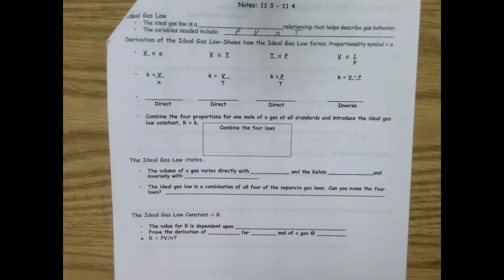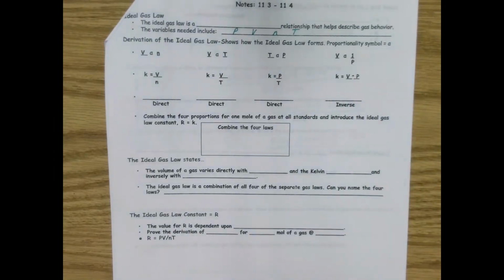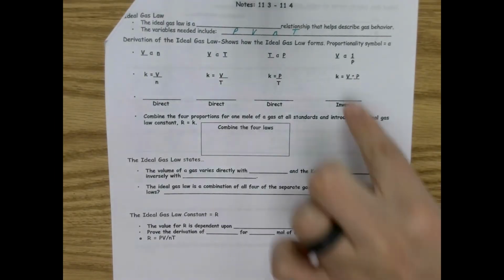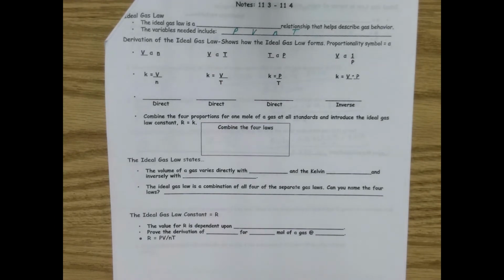Then we also remember Gay-Lussac's law that describes the relationship between pressure and temperature. Then finally, we need to look at Boyle's law. Boyle's law tells us there's an inverse relationship between volume and pressure. Okay, so now, if we think about all these and we could combine them together, how could we do that?